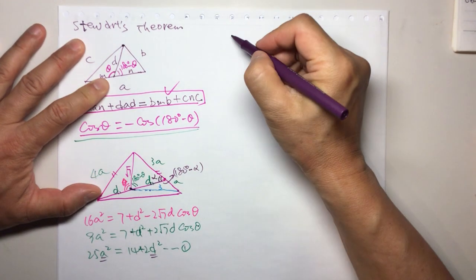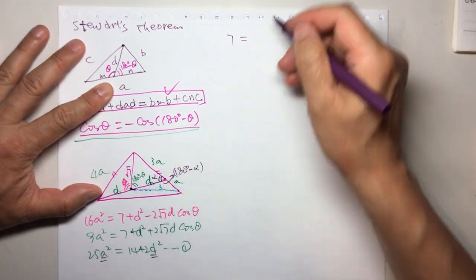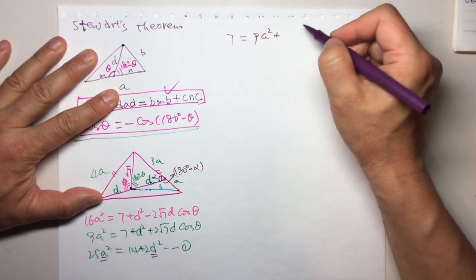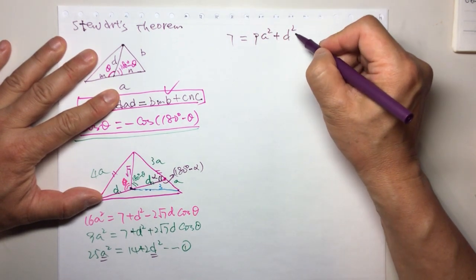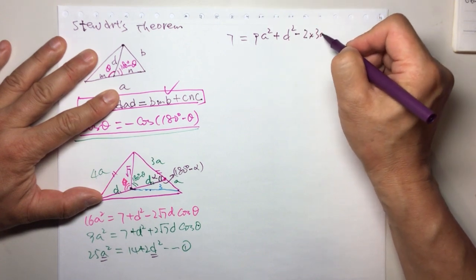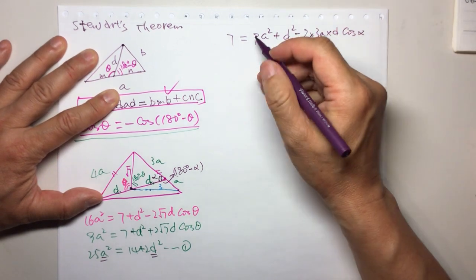This is square root of 7. 7 squared equals (3a) squared, 9a squared plus d squared minus 2 times 3a times d times cosine alpha.